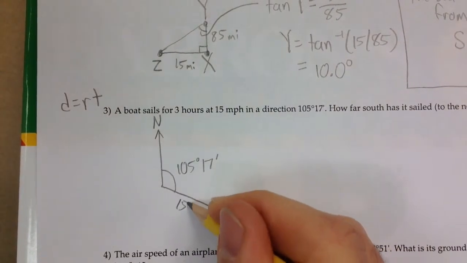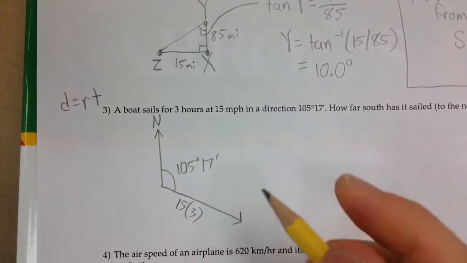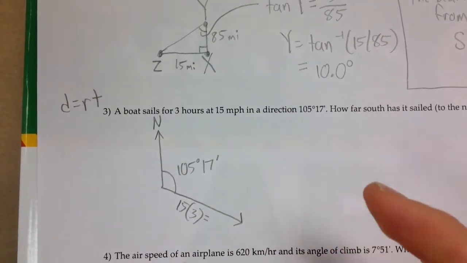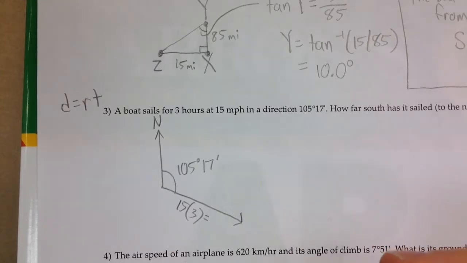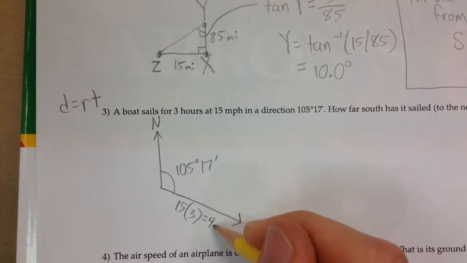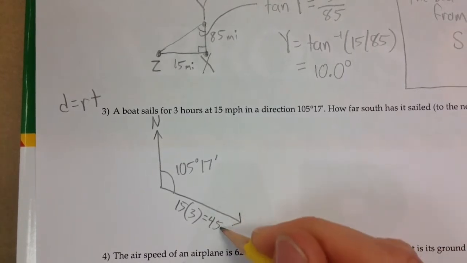Isn't there like knots or something? Yes, there are knots. K-N-O-T-S. How many miles per hour is that? I don't know off the top of my head. That's something that's easily found online though.